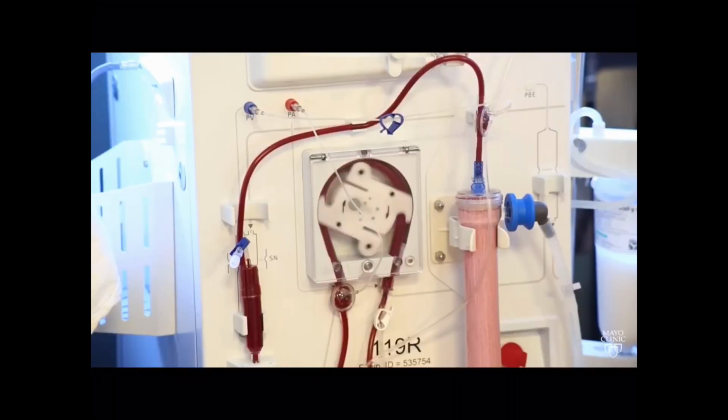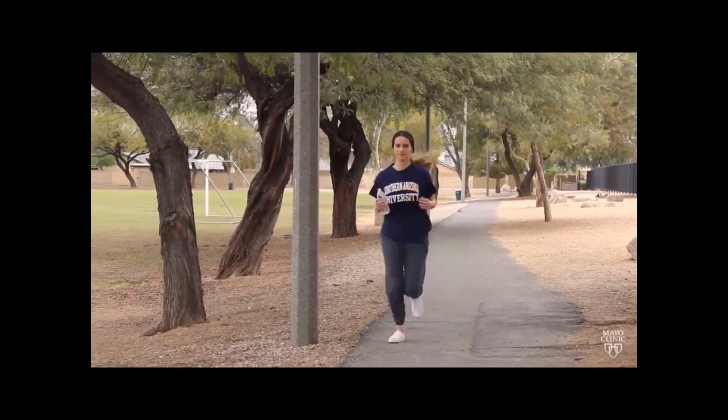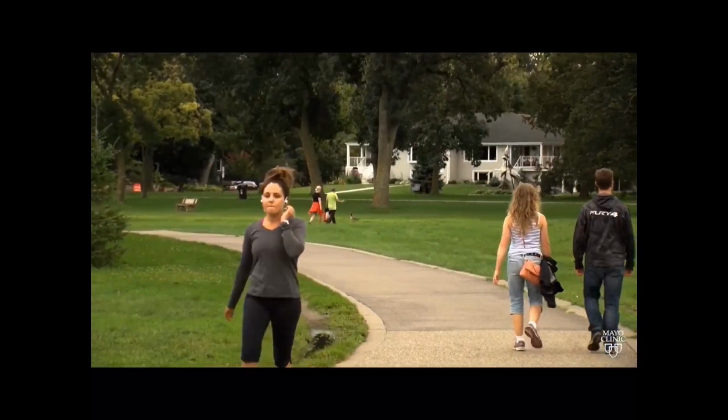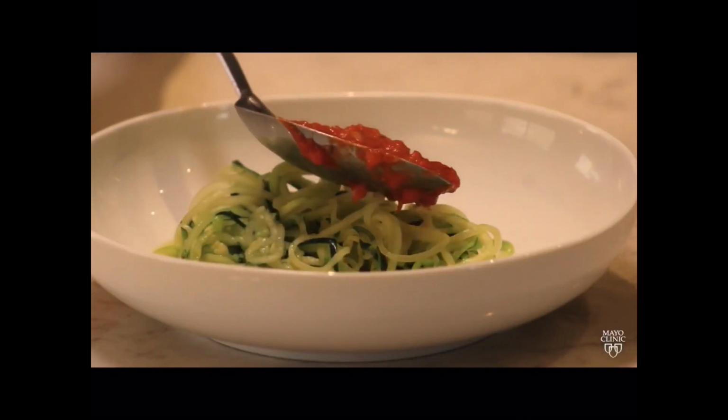Kidney disease can come on slowly, often showing no symptoms early on, but it can lead to kidney failure and other health problems. Heart disease is the most common cause of death in individuals with kidney disease. Dr. Hickson says lifestyle changes can help manage kidney disease, so start walking, eat a healthy diet with less salt, and don't smoke.